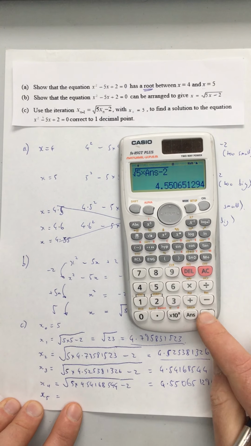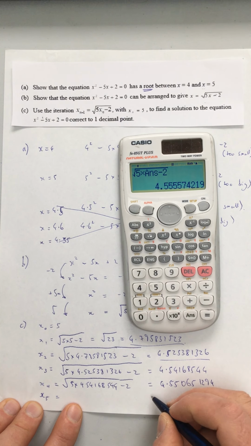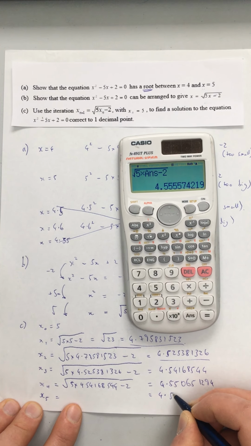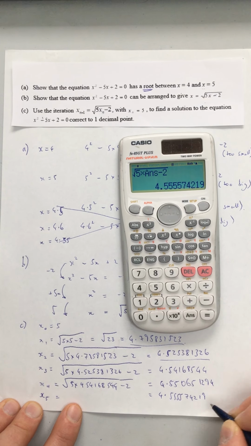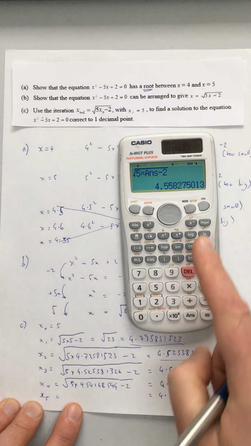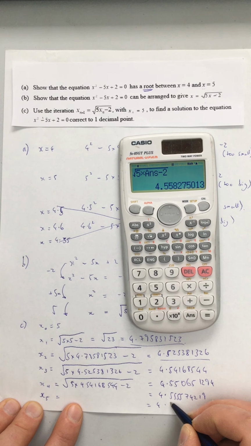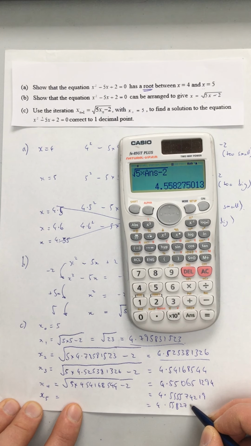x5 would be equal to, you can see they're not really changing very much now. I've got 4.555574219. Press it again. I've got 4.58275013.